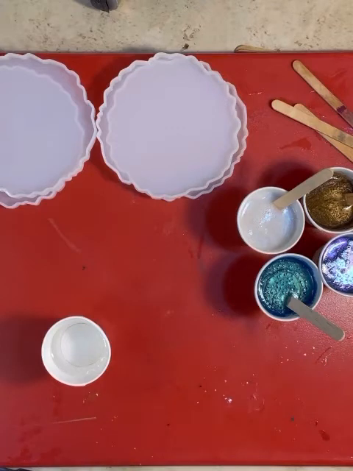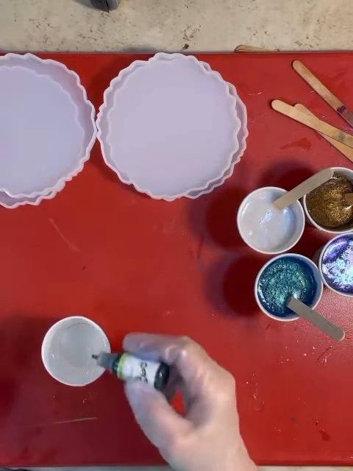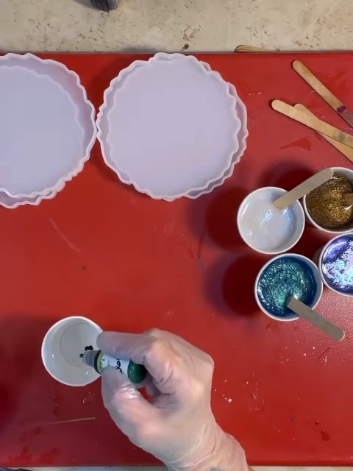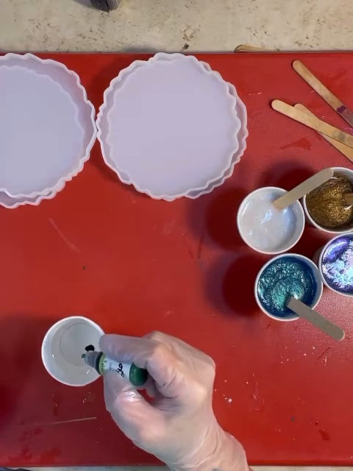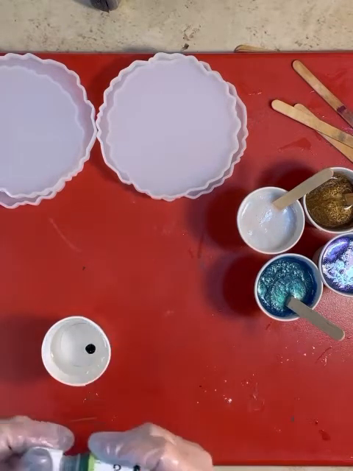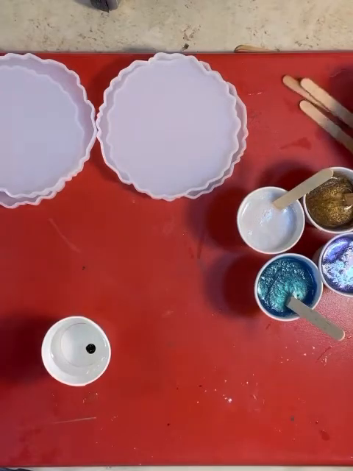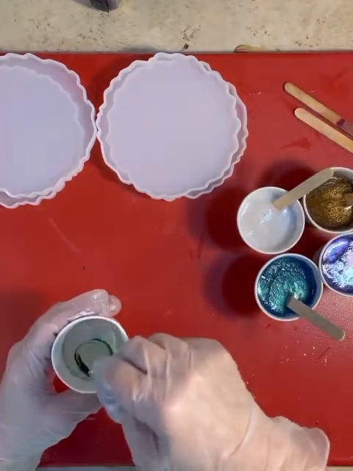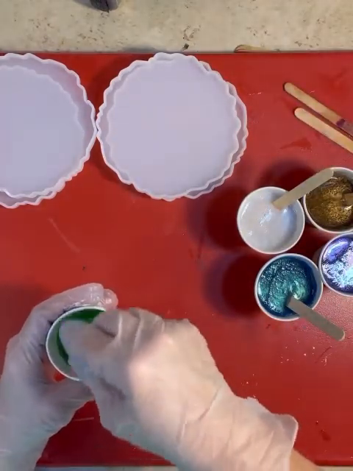Oh, let me shake it. This is Peridot. 1, 2, 3, 4, 5, 6, 7, 8, 9, 10. I know resin tints tend to be very strong, very concentrated.